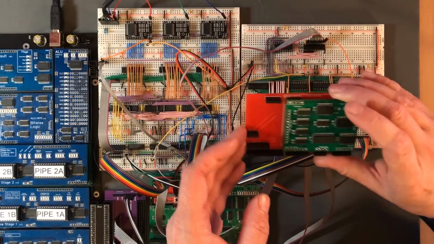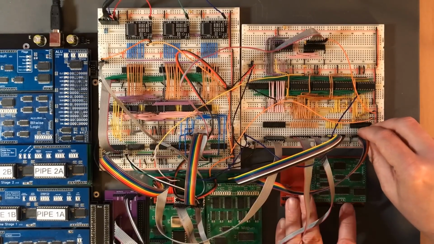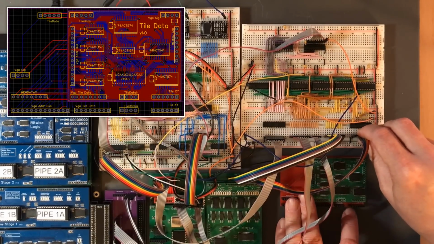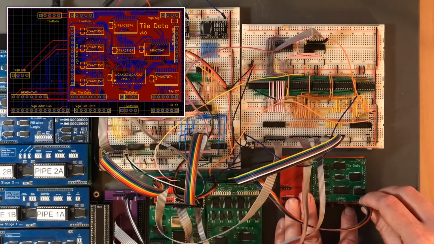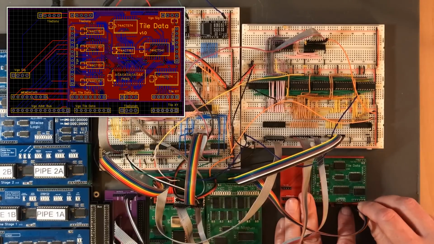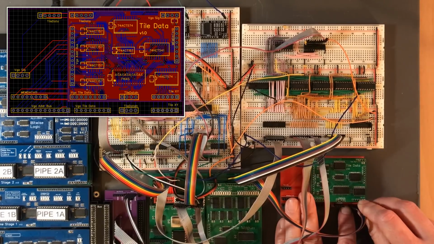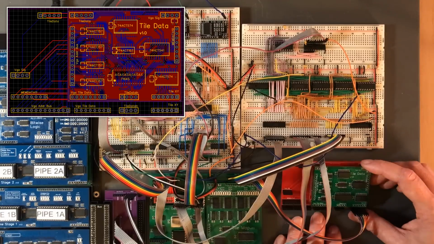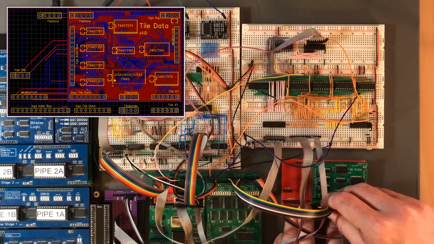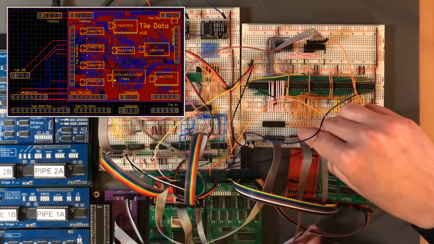Right, so here's the PCB. Now some of these are going to be very easy, so that's the tile XY position. That's the 3 bits for each of X and Y tile sub-index. Tile data should plug straight in. And the address bus.